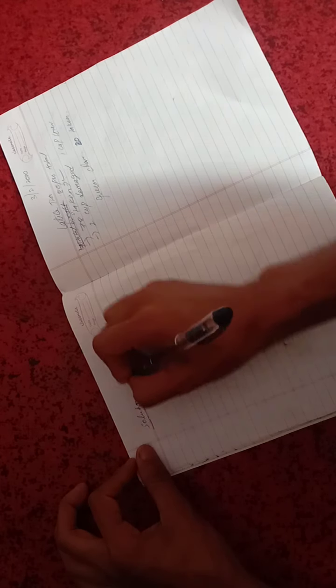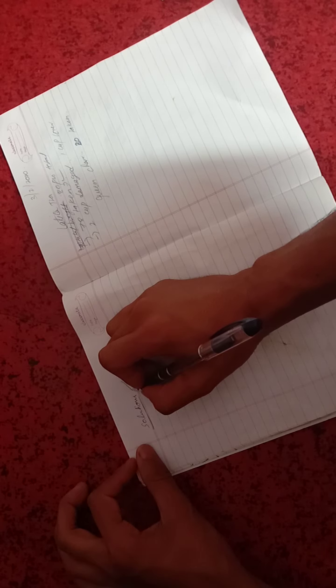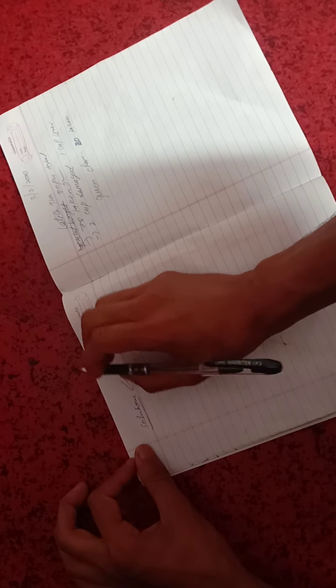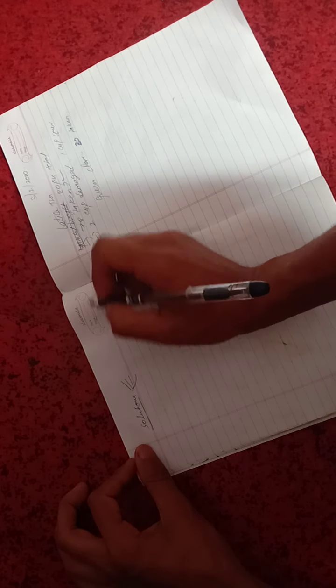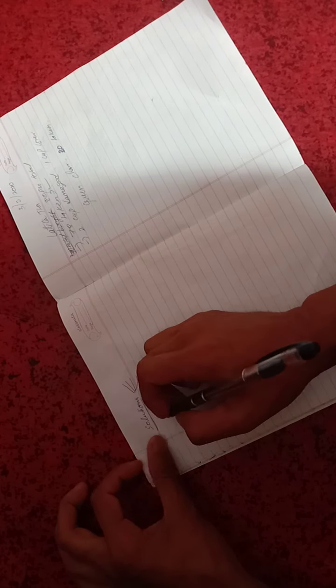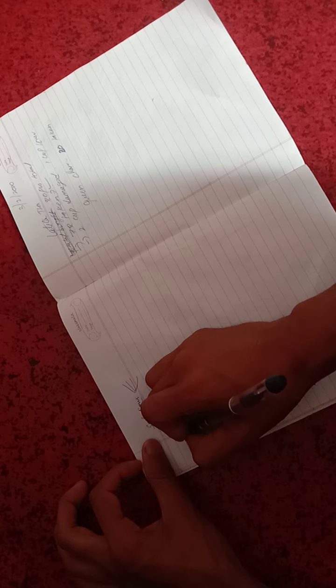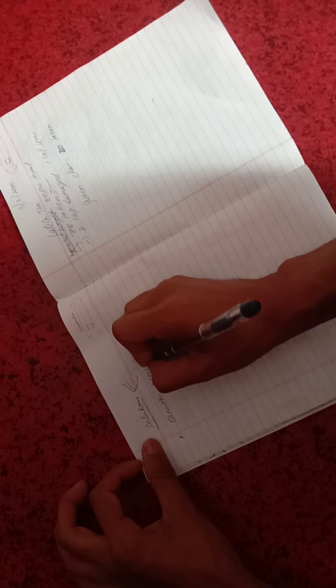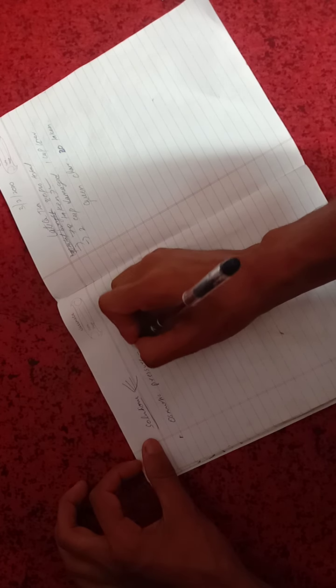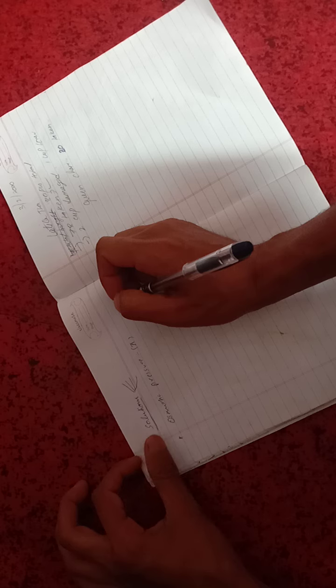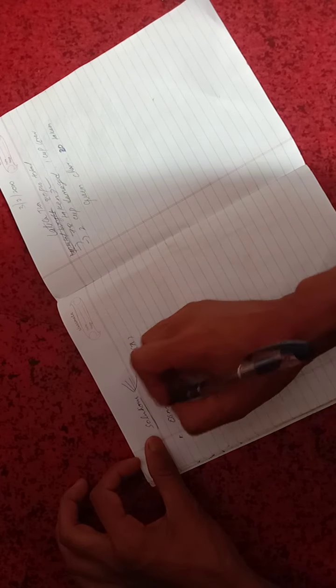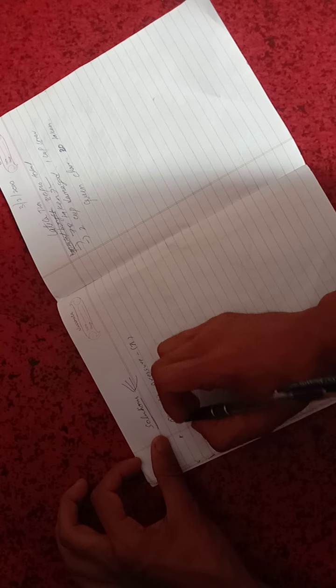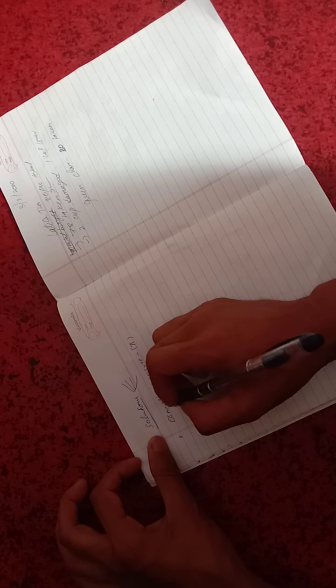Okay, today we start the remaining part of the solutions. We have completed types of solutions, Raoult's law, Henry's law, colligative properties, 4 types of colligative properties, and the last one is osmotic pressure. You know osmotic pressure is denoted by pi. Depending upon the osmotic pressure, solutions are again classified as follows.